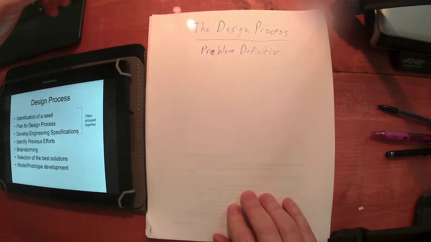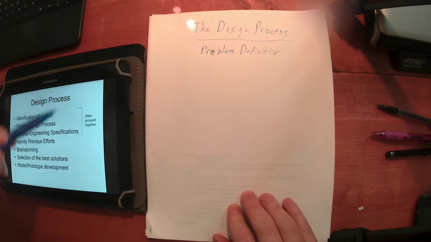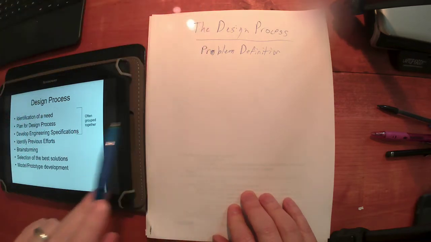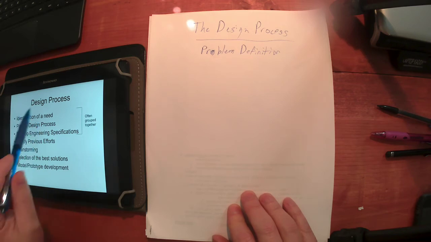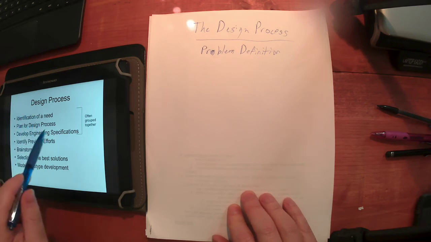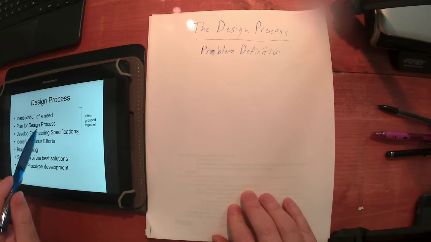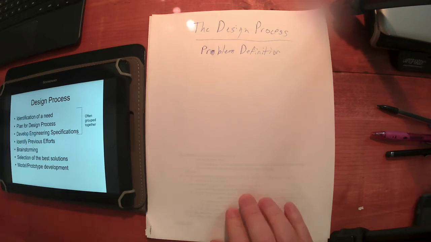So we have problem definition, and if I just simply say problem definition, that incorporates these first three steps. What are we trying to do? What resources do we have to do it? What is our time frame? Let's develop a plan, and then exactly how are we going to go about doing that.